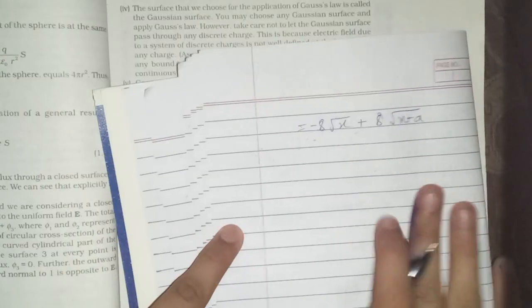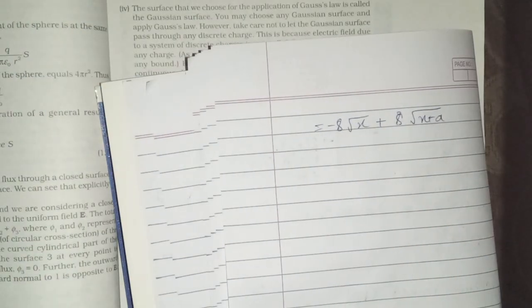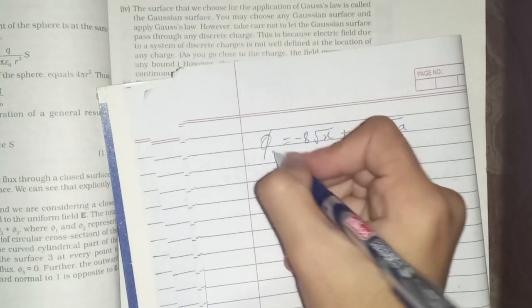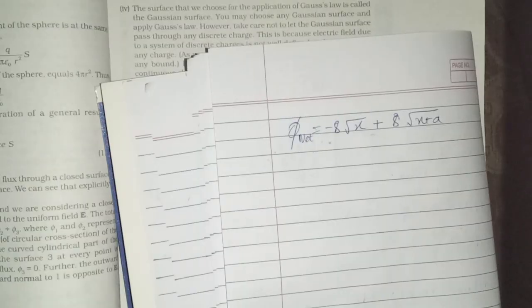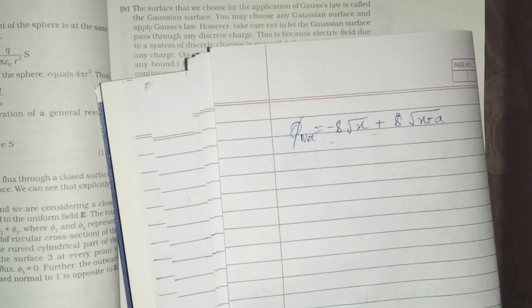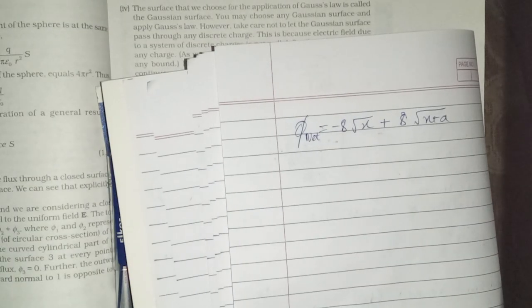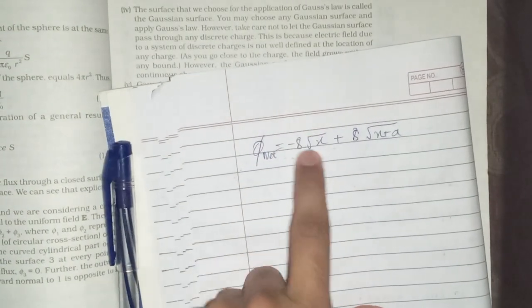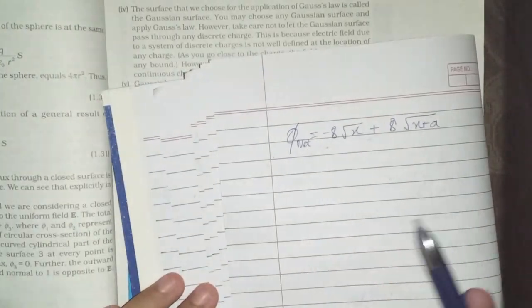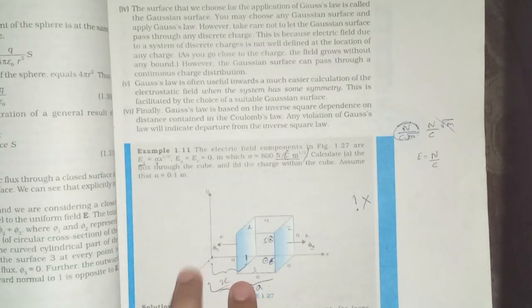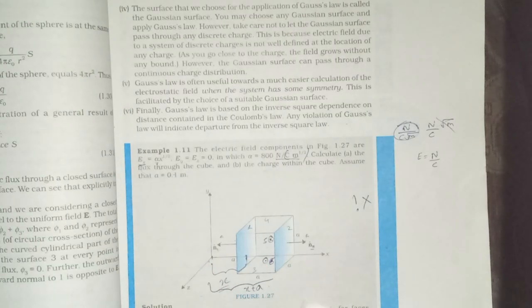This could be the maximum which we could solve. This is what the answer should be, but it's not. I won't be awarded any credits for this because NCERT considers this distance as a.